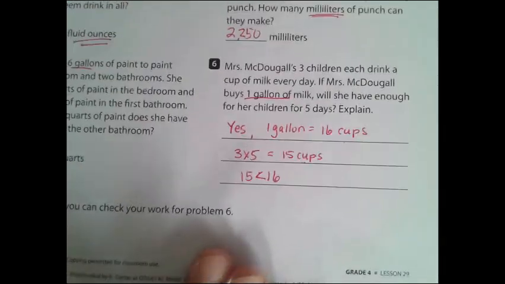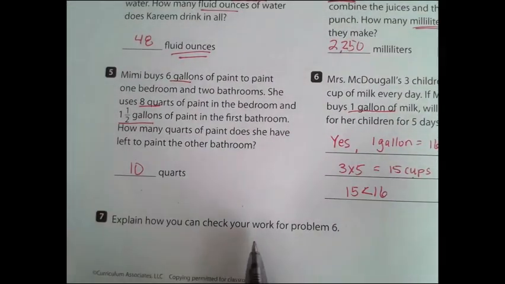All right. And 7, everyone's answer is going to be a little different for that. It says, explain how you can check your work for problem 6. So again, looking for a good explanation there of how you figured that all out.